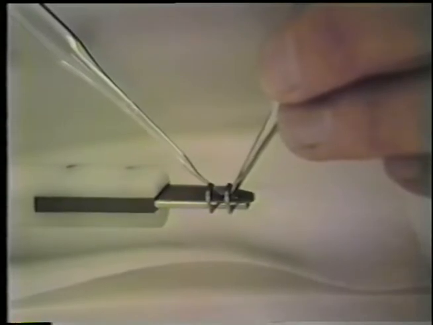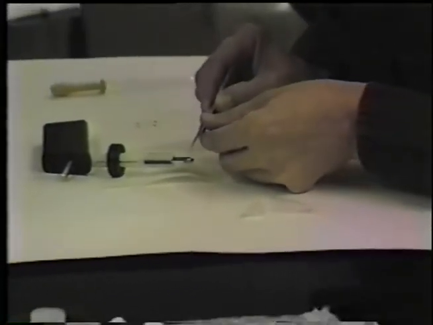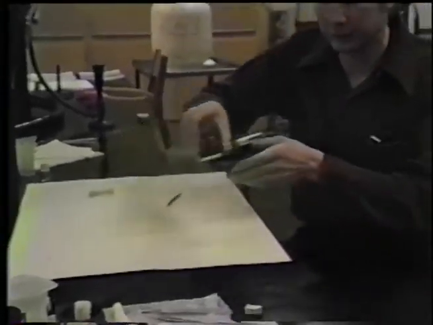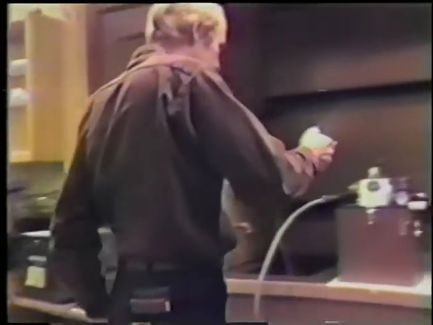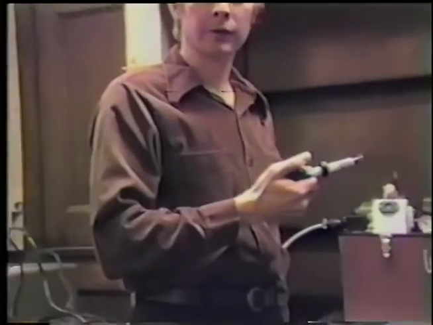So this would be a more reasonable speed in which to prepare a sample. Close it, pick it up, carry it over to the machine. That's the entire freezing procedure.